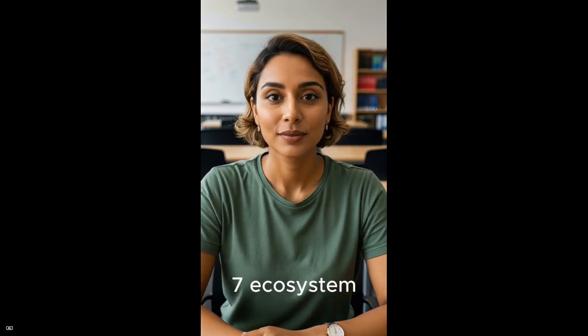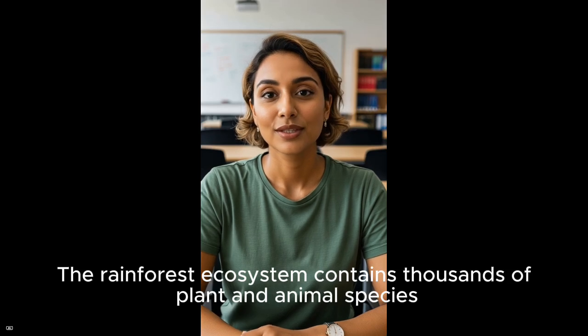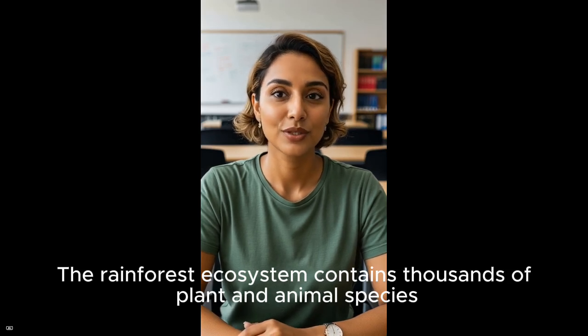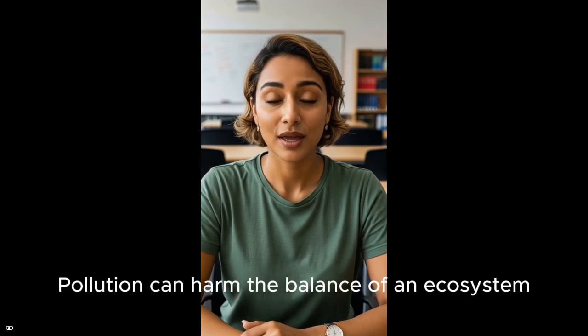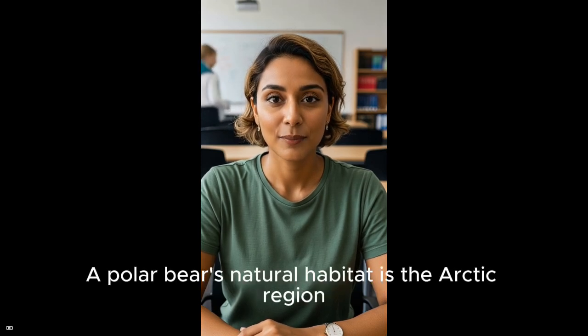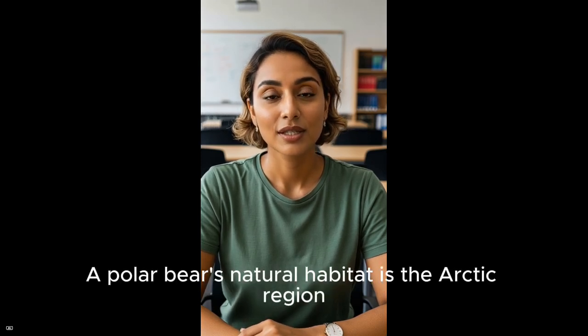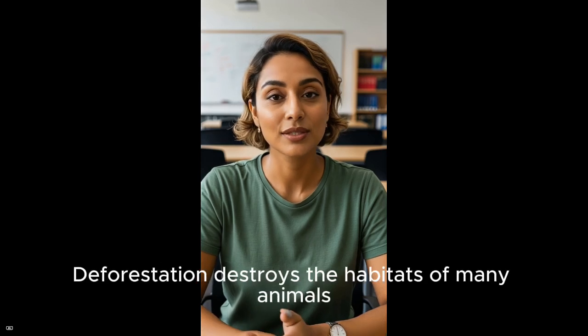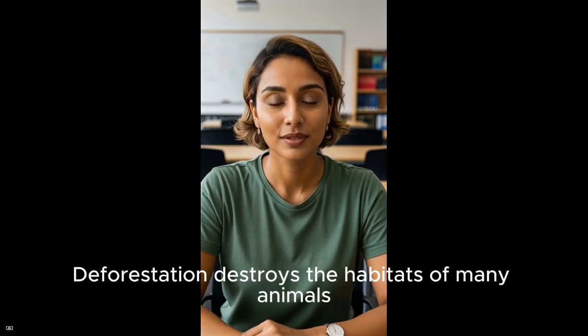7. Ecosystem. The rainforest ecosystem contains thousands of plant and animal species. Pollution can harm the balance of an ecosystem. 8. Habitat. A polar bear's natural habitat is the Arctic region. Deforestation destroys the habitats of many animals.